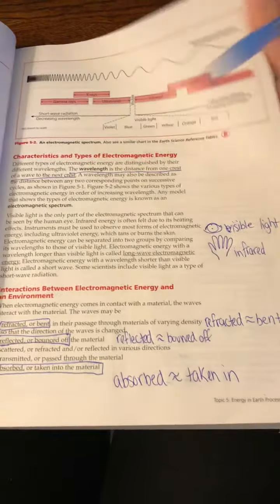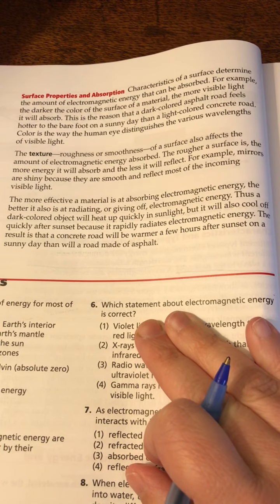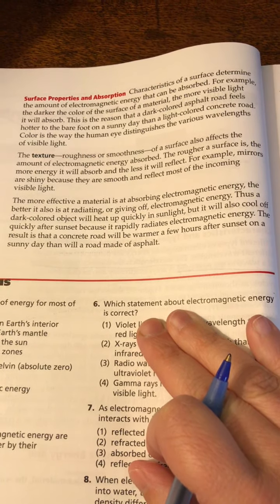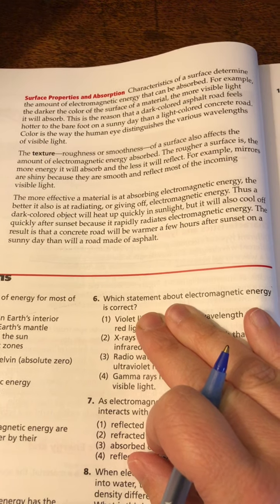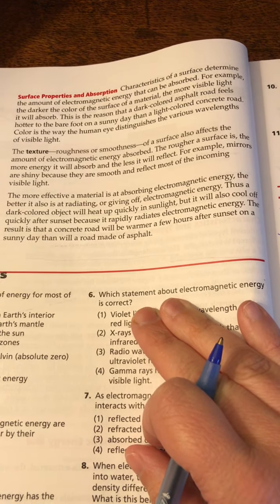Surface properties and absorption. Characteristics of a surface determine the amount of electromagnetic energy that can be absorbed. For example, the darker the color of the surface of a material, the more visible light it will absorb. This is the reason that a dark-colored asphalt road feels hotter to the bare foot on a sunny day than a light-colored concrete road. Color is the way the human eye distinguishes the various wavelengths of visible light.